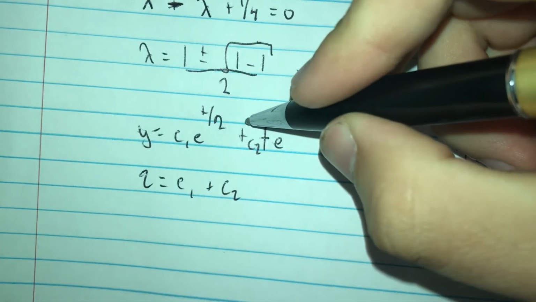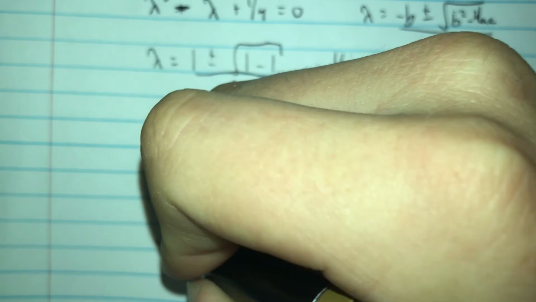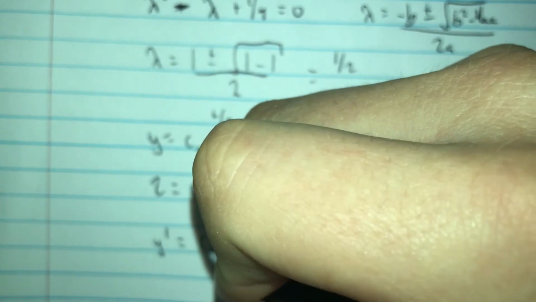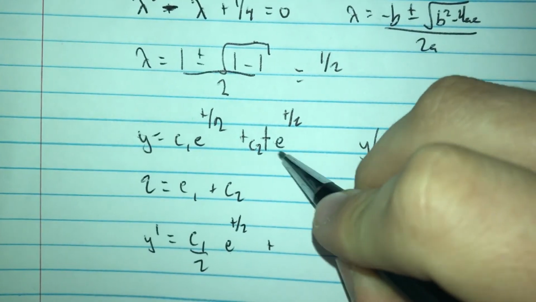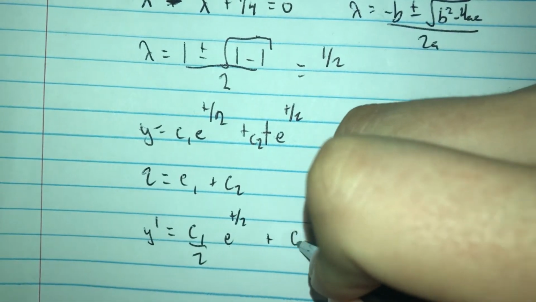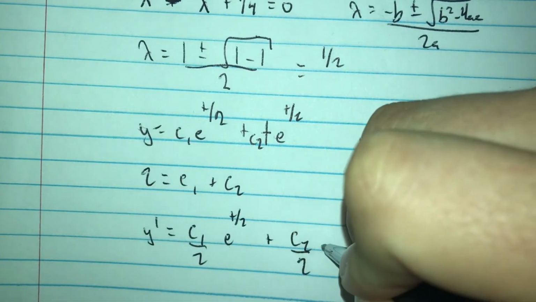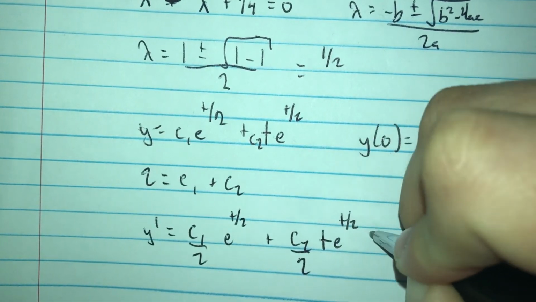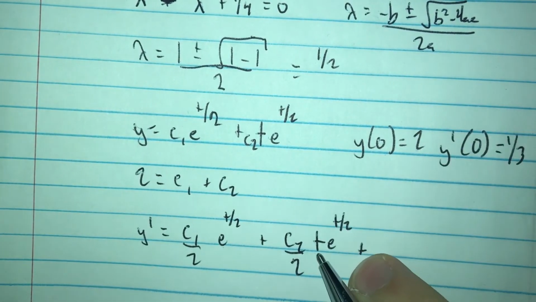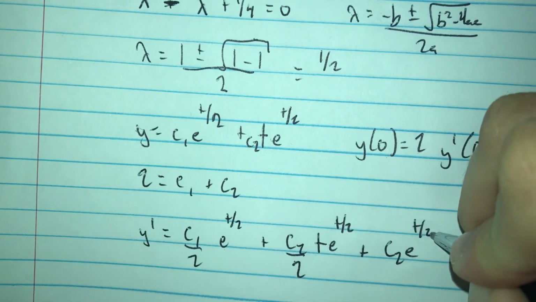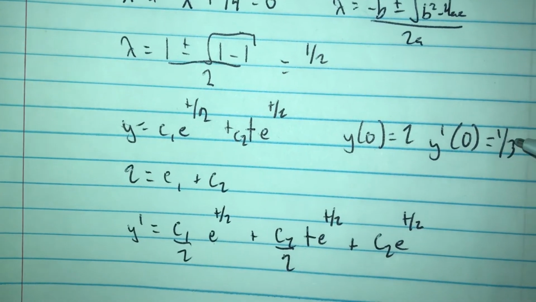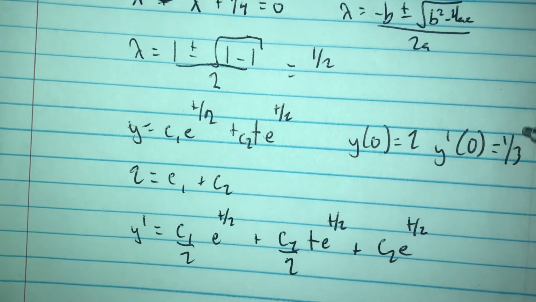We'll take the derivative of this function, which is going to be y prime is equal to c1 over 2 e to the t over 2 plus, and don't forget product rule, c2 over 2 t e to the t over 2 plus derivative of the t, so we're going to get c2 e to the t over 2. And now we plug in 0 for t, and that is 1/3.